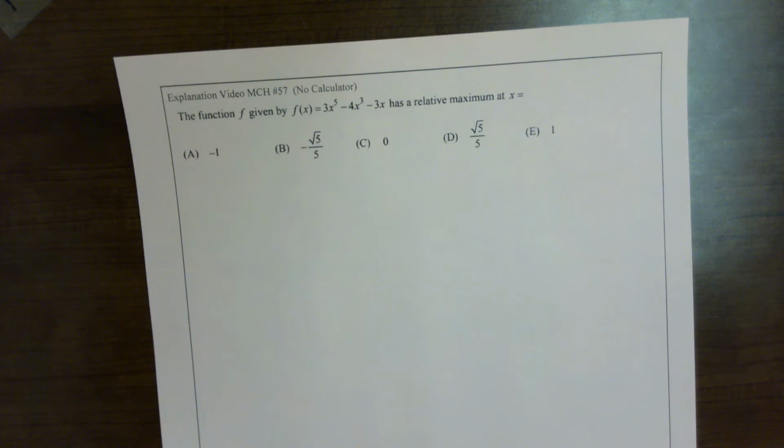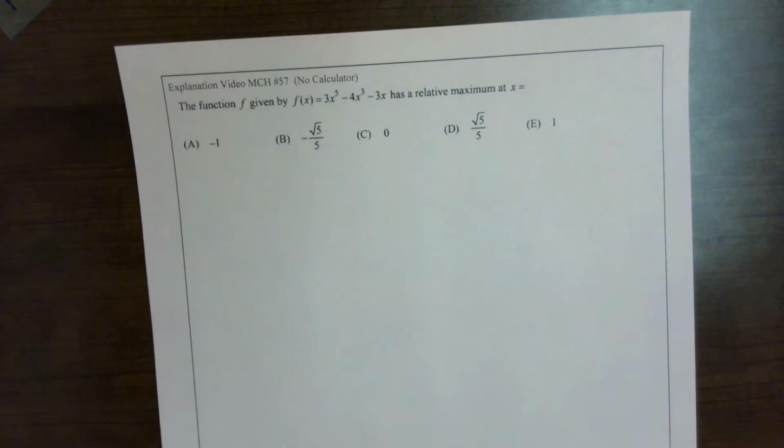So here's this last one. We've got a function given by this, and they want to know where it has a relative maximum. So what you could do is either the first derivative or the second derivative test. It's totally up to you. I think I'll just do the first derivative test. The second derivative test might be nice too.